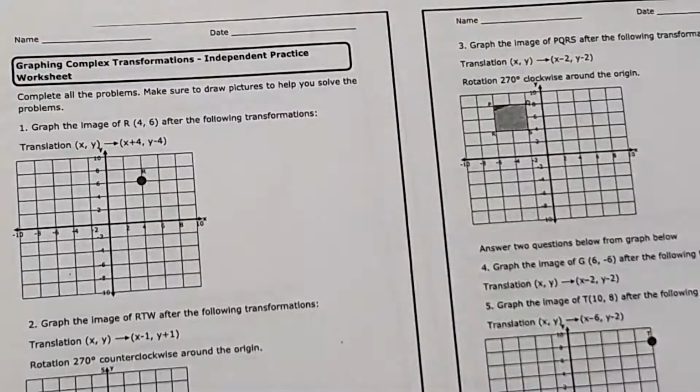This marker's not working. This one's not either. Dude, did somebody steal my lead? Y'all so mean. Okay, I got one.